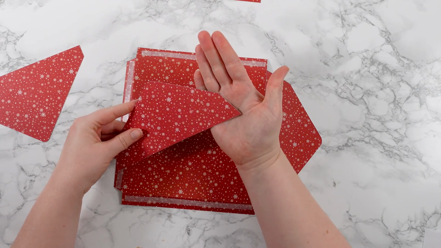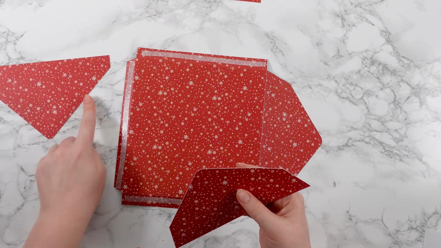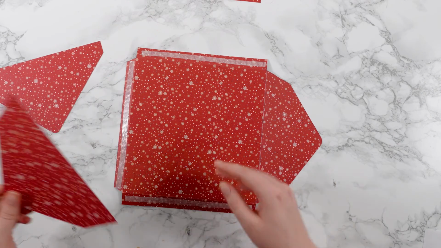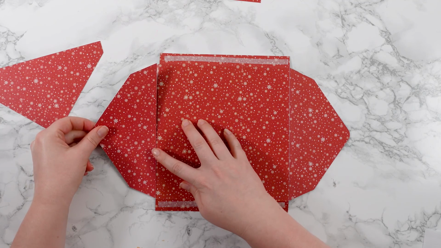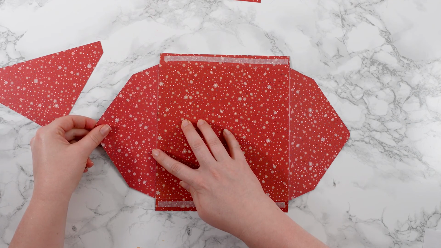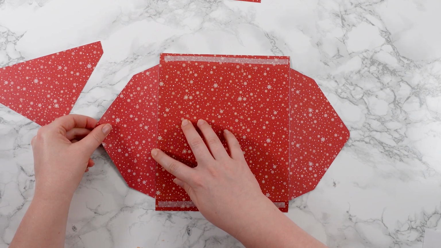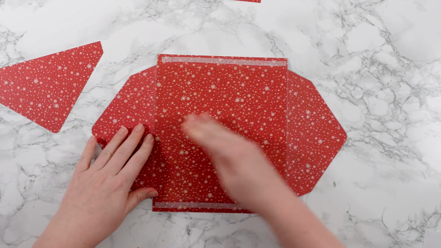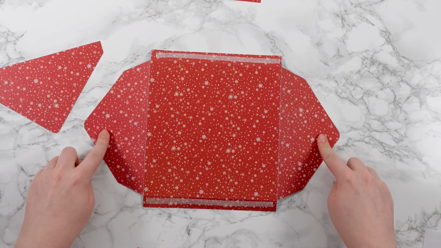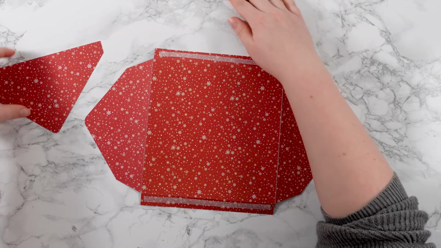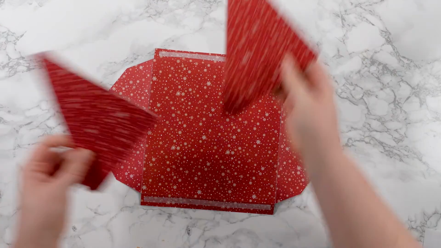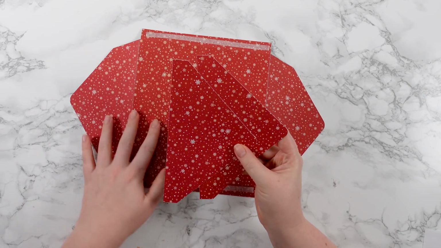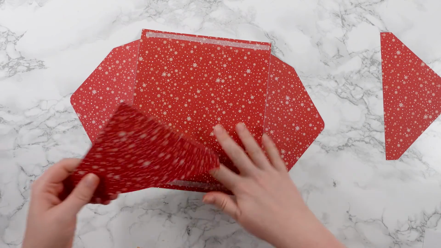So you can see that one's got an angle on it, and these ones, the edges are square, straight. So that's a nice, quick and easy way to tell which one goes where. Each of these sides are the same though, so these two pieces are the same, and then these two pieces are the same as each other too. So you don't need to worry about which way round they go.